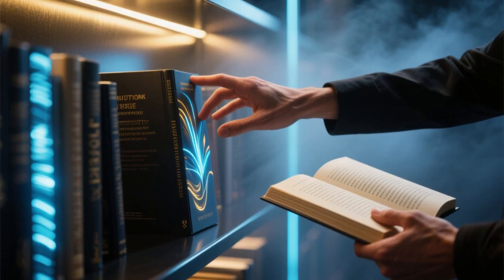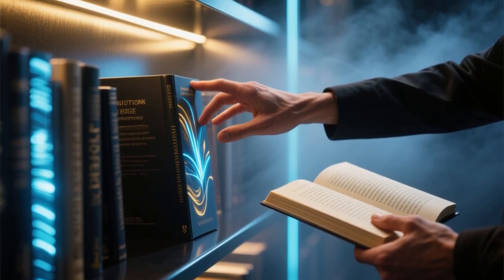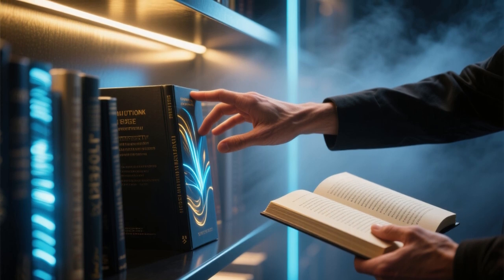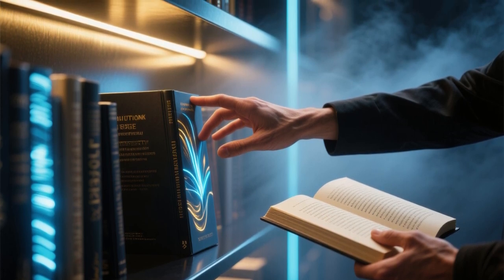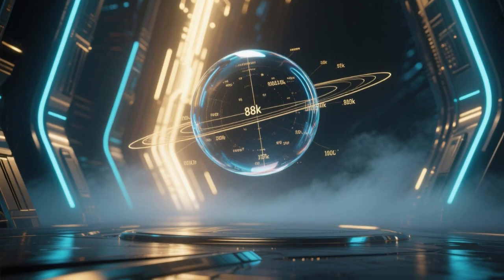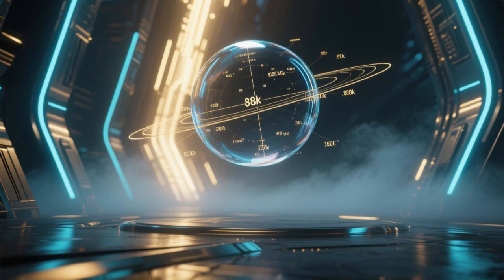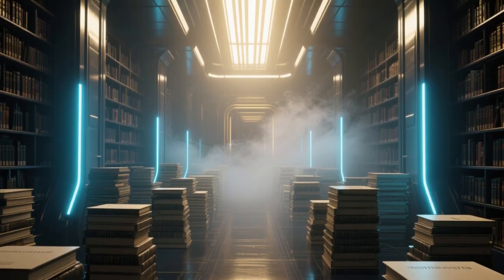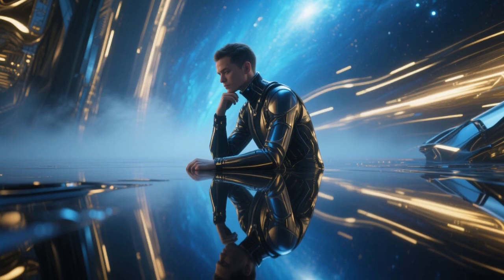You can know the exact shelf where a book rests. But that knowledge is not the same as opening it, turning the pages, feeling the weight of the words as they unfold in your mind. In the same way, knowing the space-time location of a moment does not mean you have lived it. It means only that it is part of the structure, waiting to be read. This changes how we think about presence.